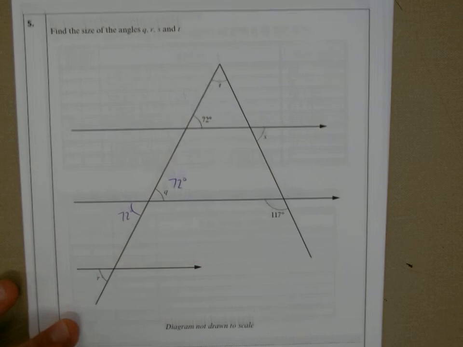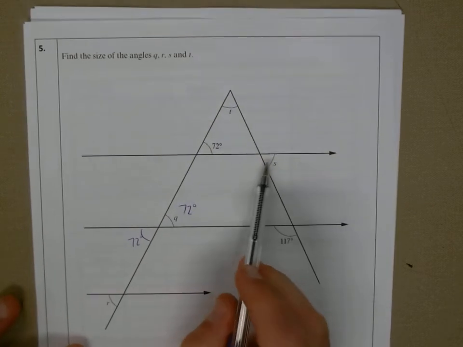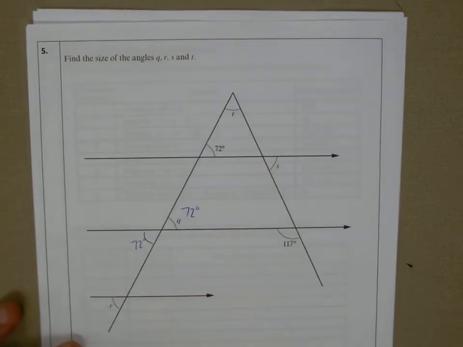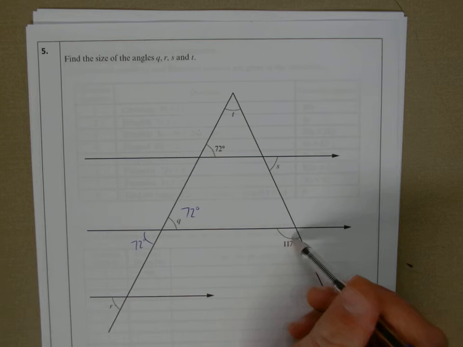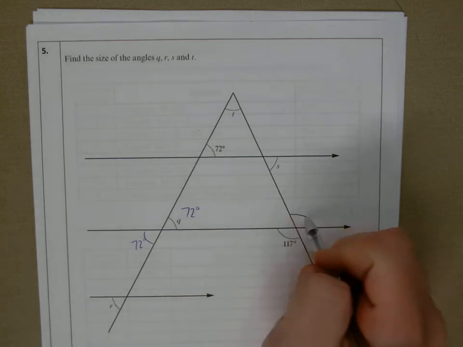Alright, so the next letter to find out will be S, which is this letter here. So let's see what else we can work out. Well, we've got 117 degrees here, which means of course this is also going to be 117 degrees.